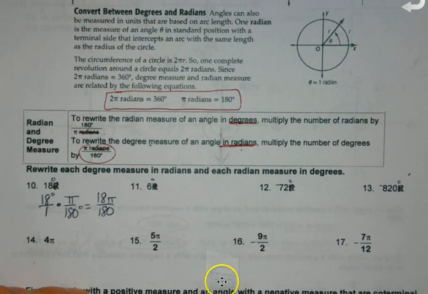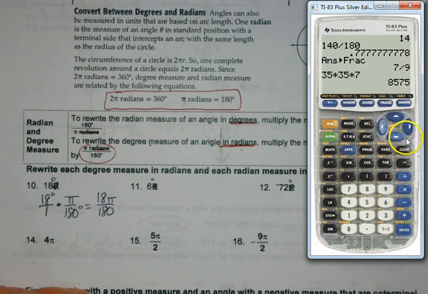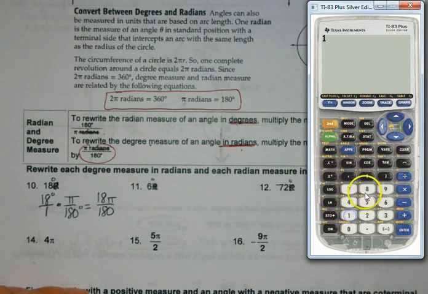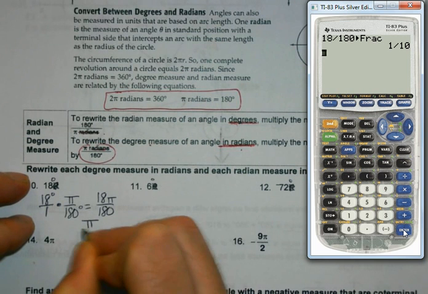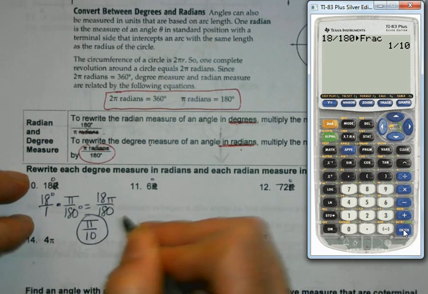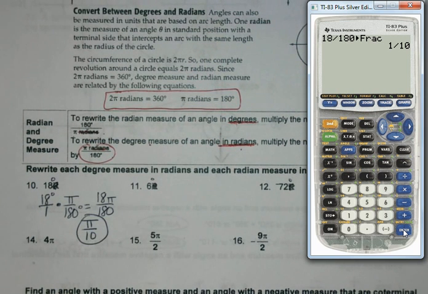If you're not sure, you always have the option of just typing it in, of course, and using our old friend from way back, Math Enter Enter. So this would end up being pi over 10. Or you could put 1 pi over 10 if you wanted to, that's okay. But I need to have pi in my solution if I'm putting it into radians.